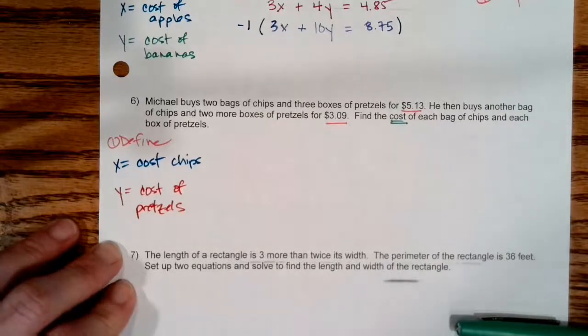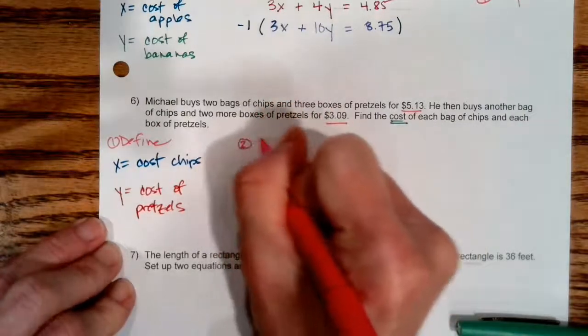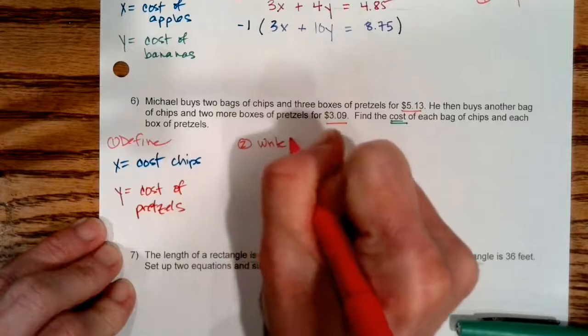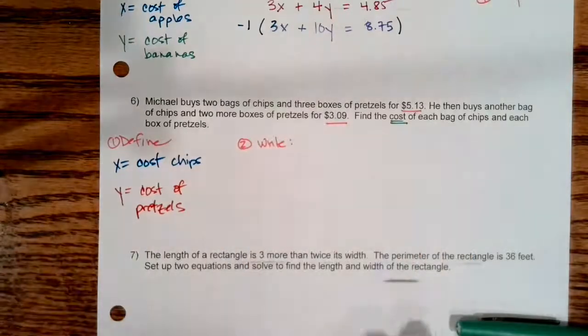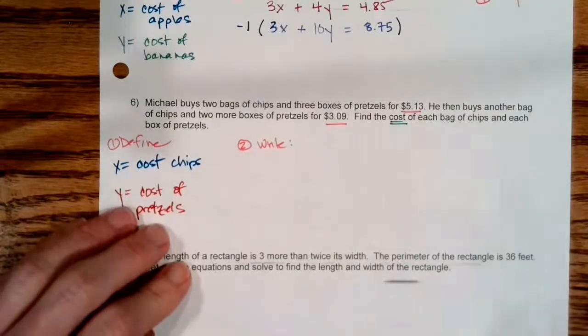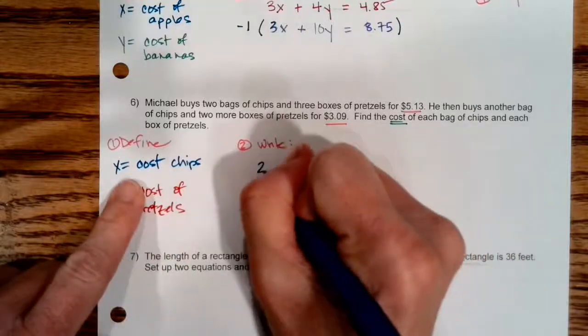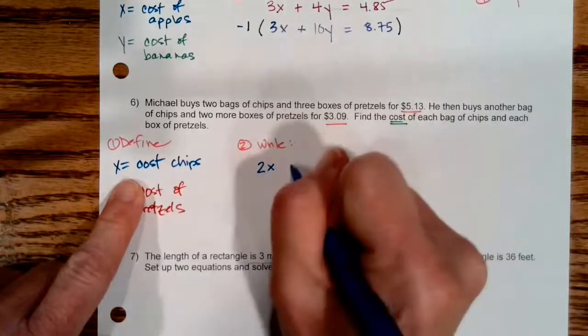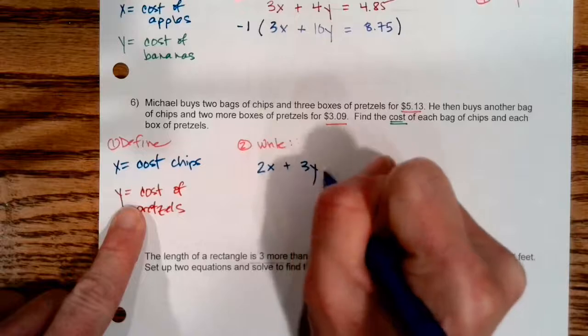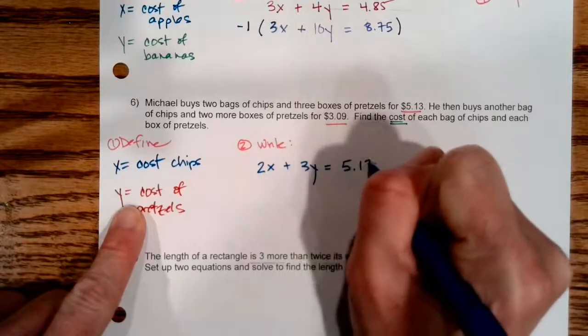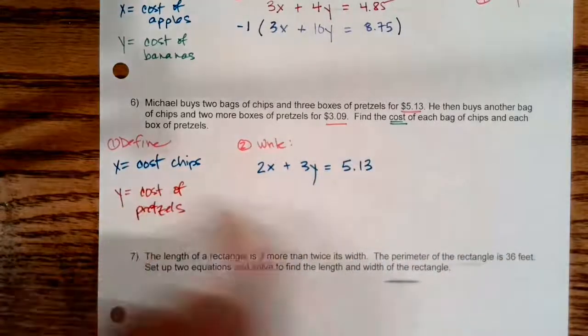So when we go ahead and we write our equations, we have 2 bags of chips and 3 pretzels, and that cost him $5.13.